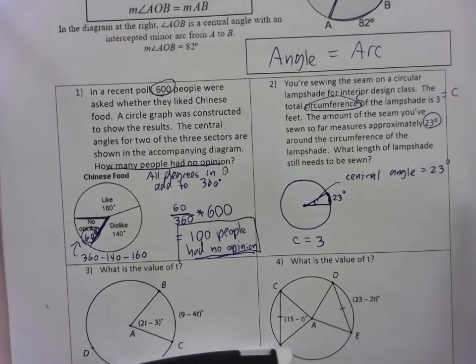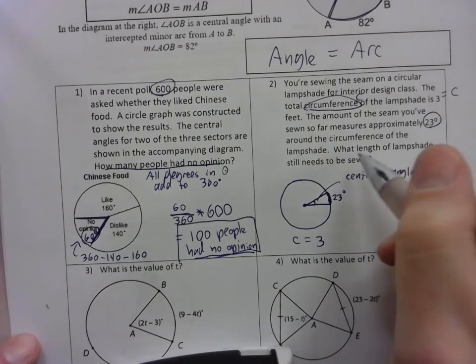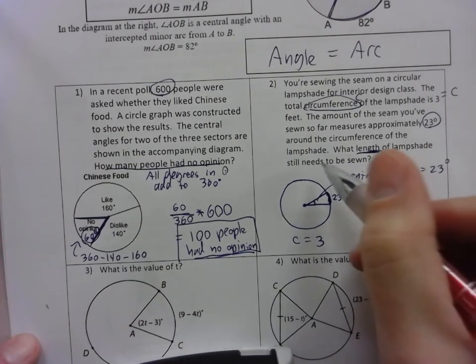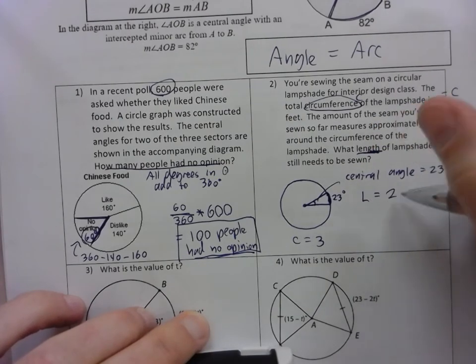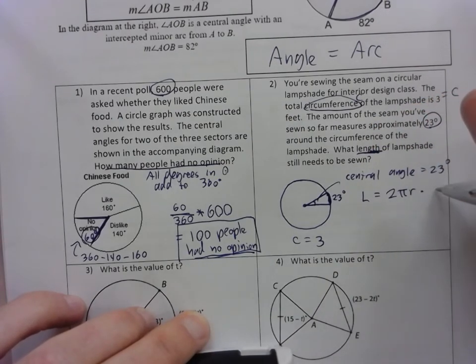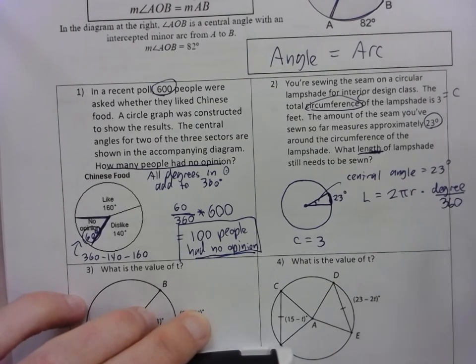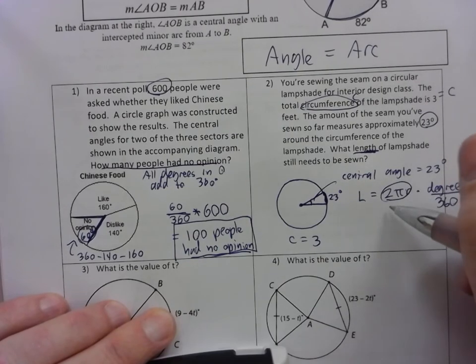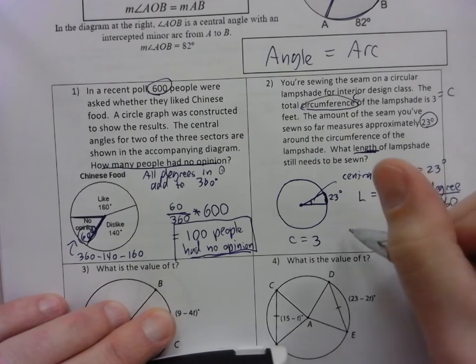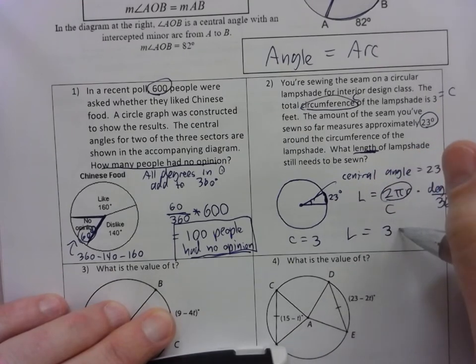So this is an arc length problem. It says what length of lampshade still needs to be sewn. Remember the arc length formula is L equals 2 pi r times the degree of the central angle over 360. Remember that 2 pi r is also the circumference. So we are given the circumference, that's 3. So we're going to plug 3 in, and we're given the degree, that's 23 degrees over 360.